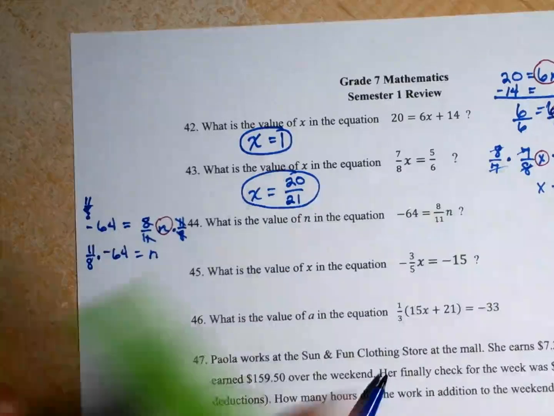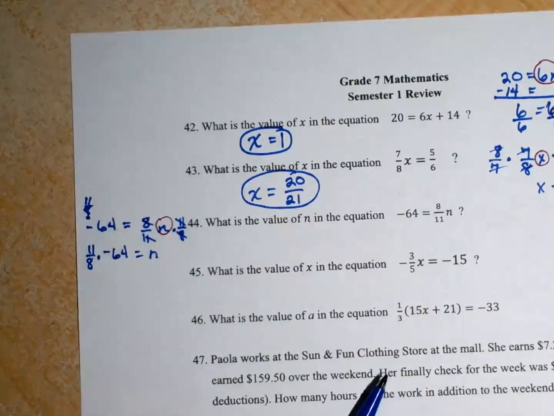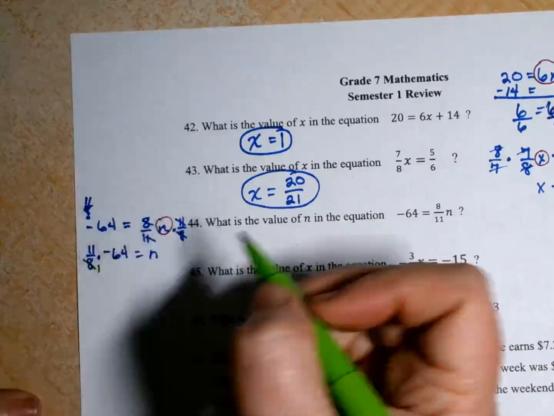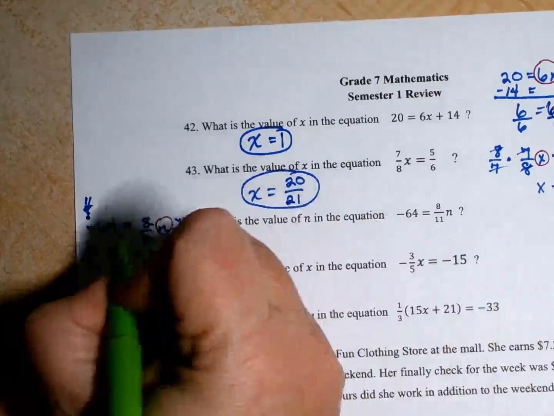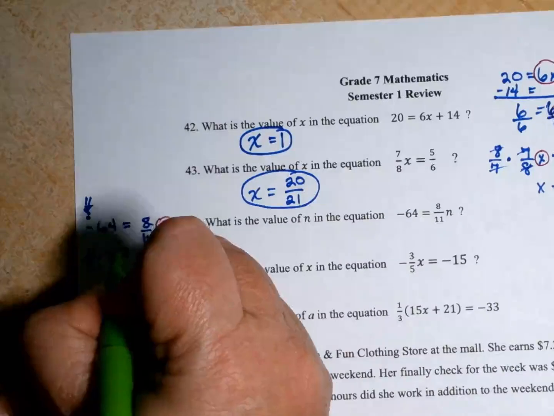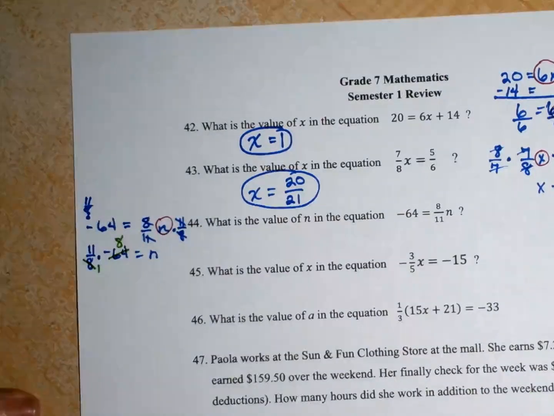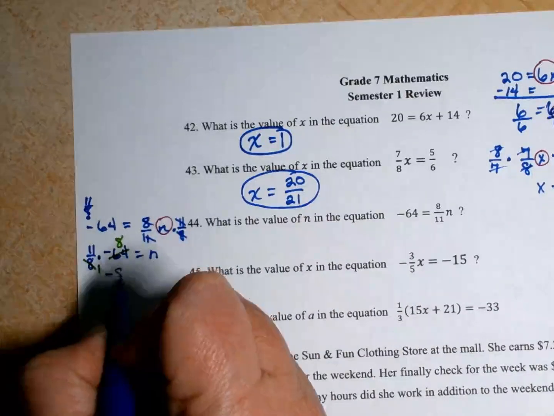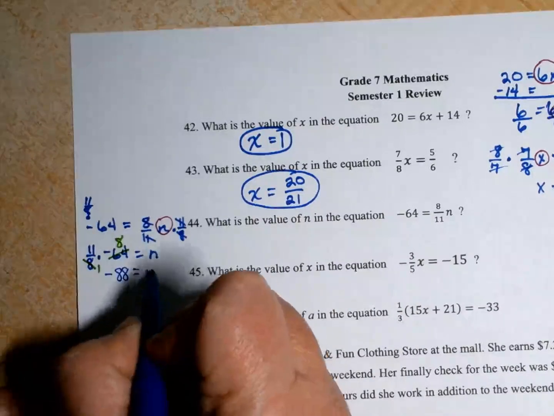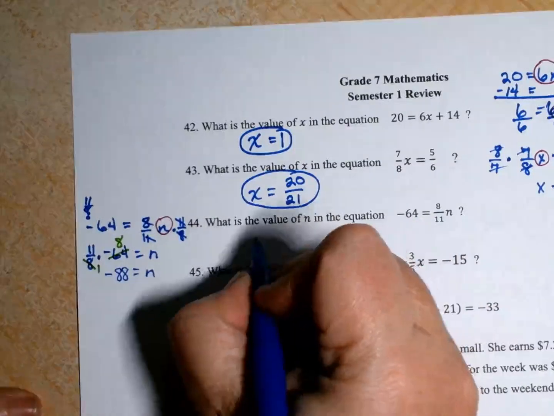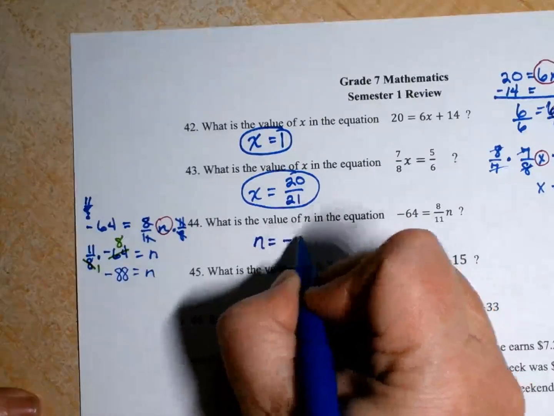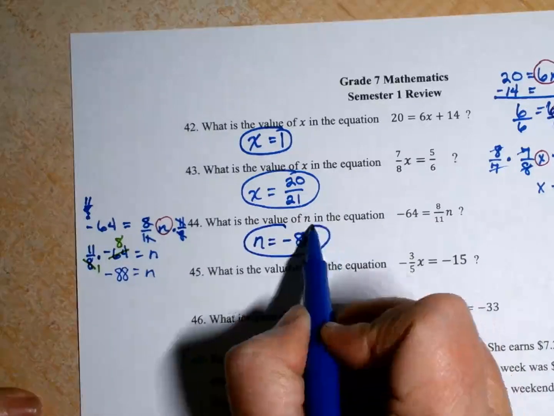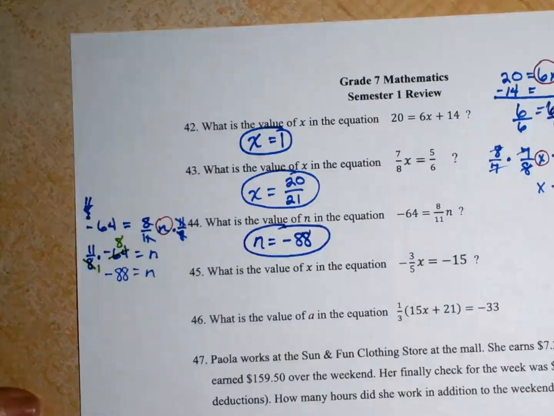I also know that 8 goes into 64, right? So 8 goes into 8 one time, and 8 goes into negative 64 negative 8 times. So 11 times negative 8 is negative 88. So n equals negative 88. You with me?